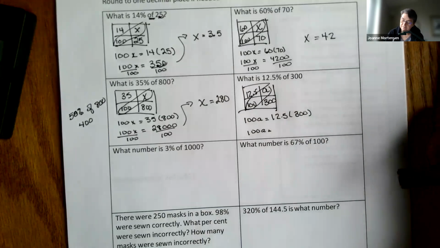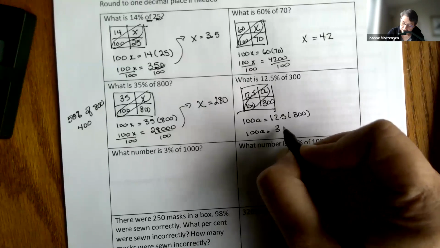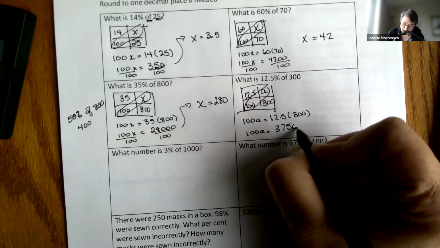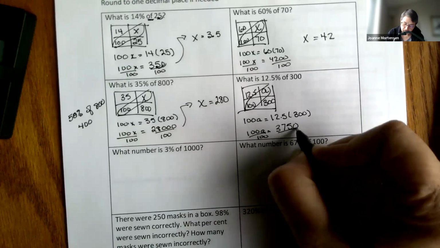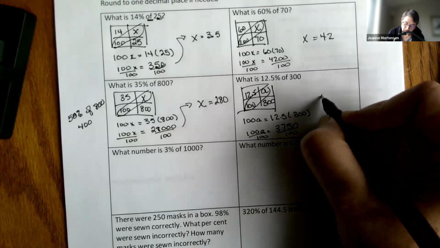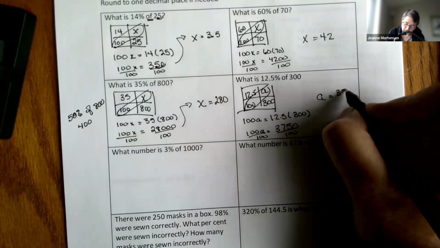Okay. No, never mind. Thought I had my answer wrong. 3750 divided by 100. So A is going to be 37.5.